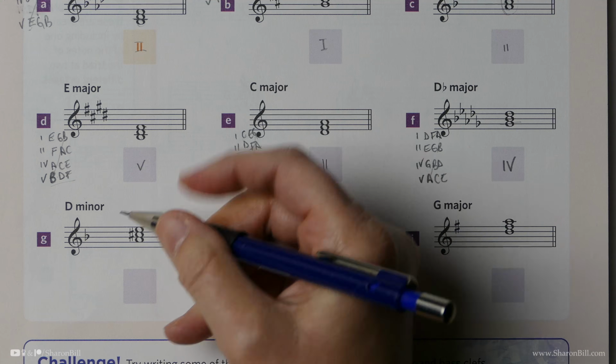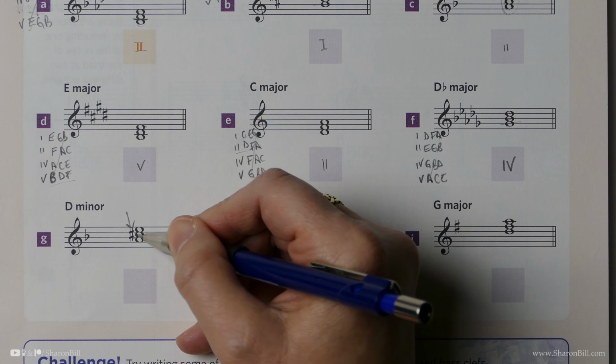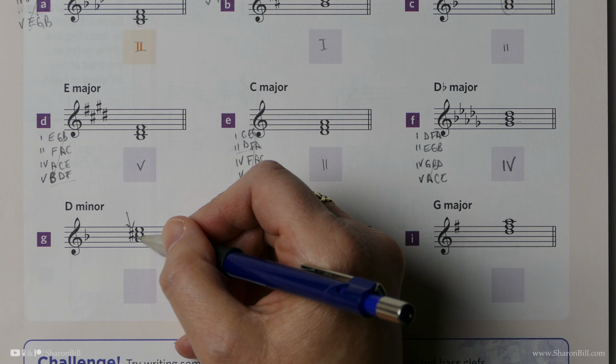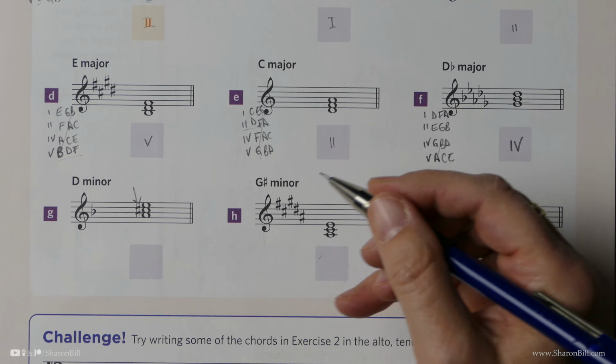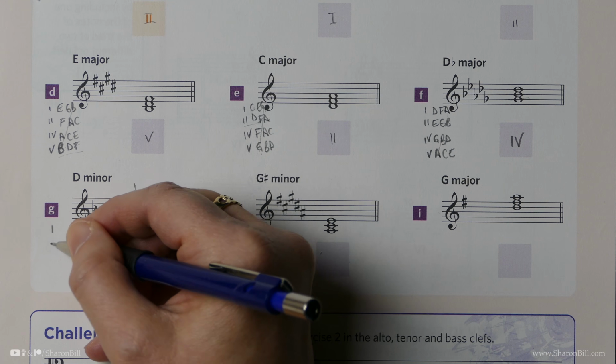Let's carry on. Now here we've got a massive clue. We're in a minor key and we've got a sharp. That's got to be the raised 7th in chord 5. So we could just say that straight away. However, let's just follow through to establish good habits.